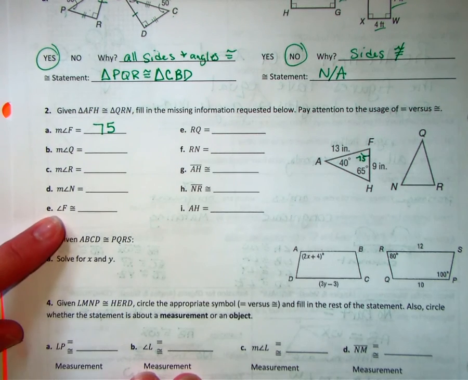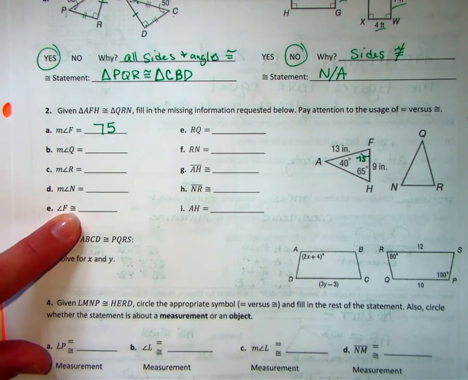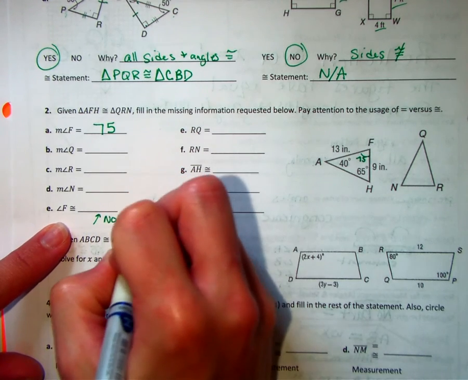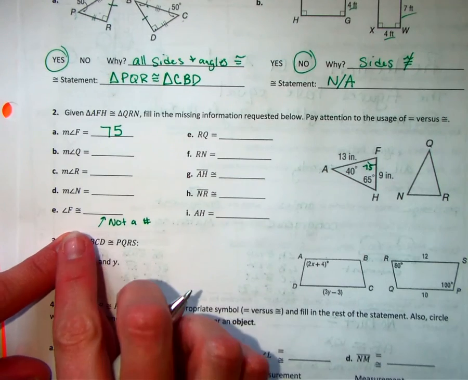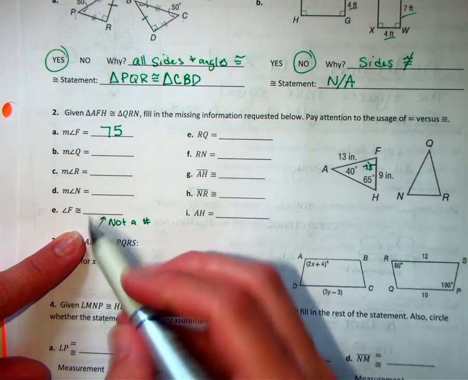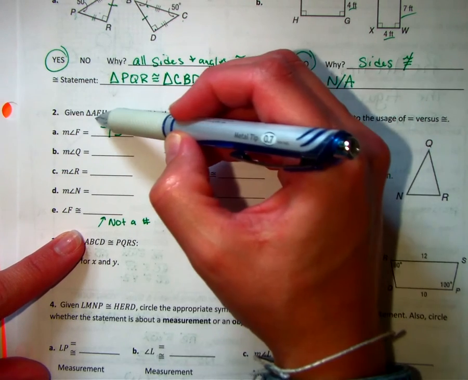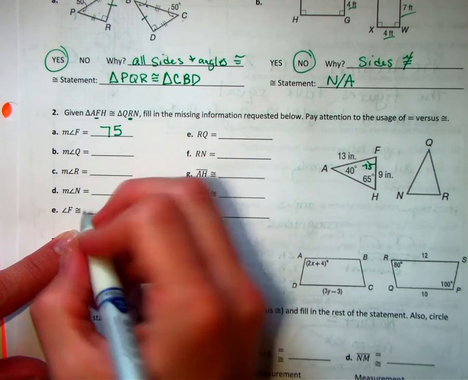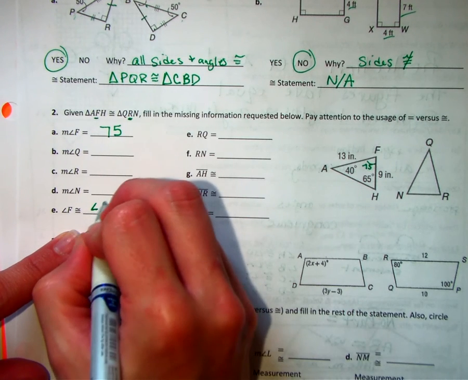Okay, but down here it says angle F is congruent to. This is not a measure. This is not a number. Okay, it's asking what it's congruent to in the other triangle. If you're not sure, look up here. F is the middle letter. R is the middle letter. So this is angle R.